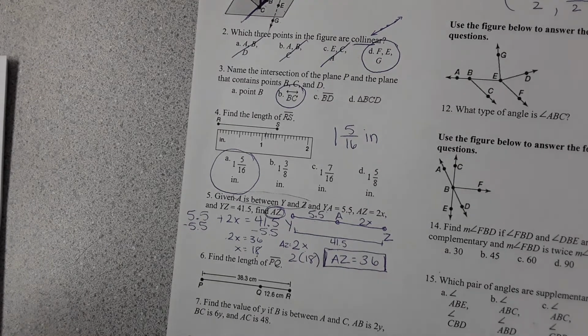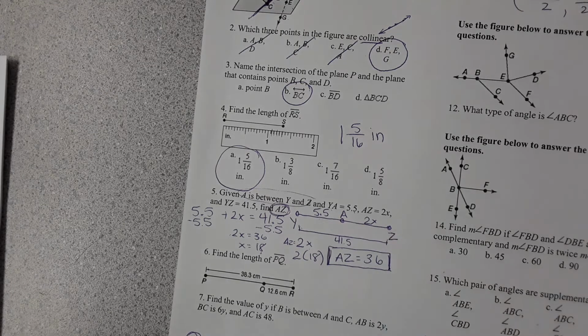Someone also mentioned that in this particular case, you could literally just subtract those two numbers and get the 36 for that length. It won't always work out like that, but the way it's set up, you could.